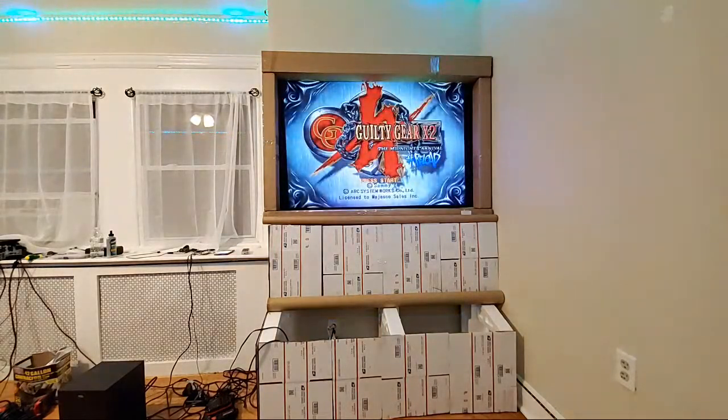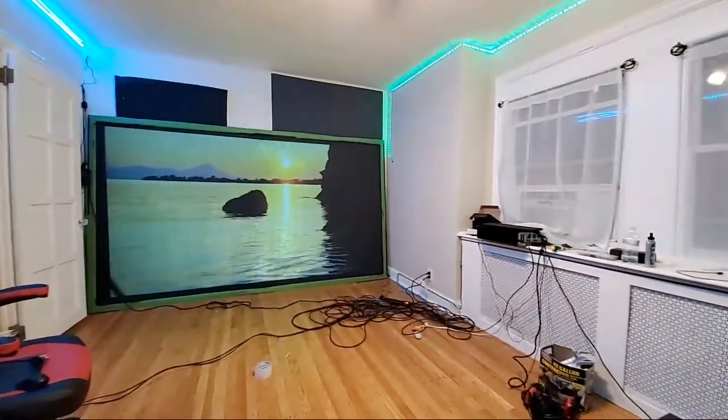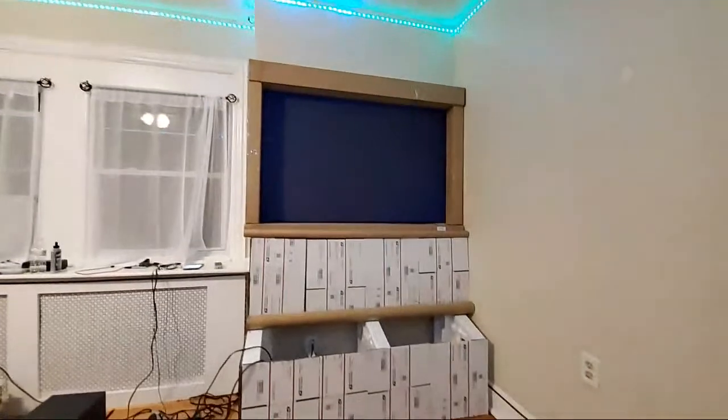Oh, this thing is going to look so sick when I get done. I can't wait to finish this machine. This is going to look, I can't wait.